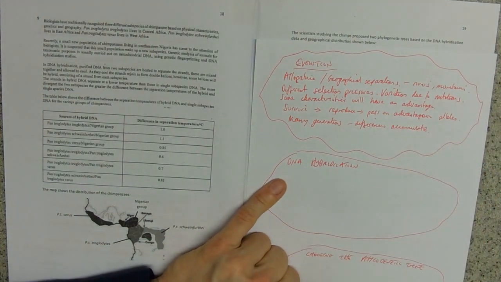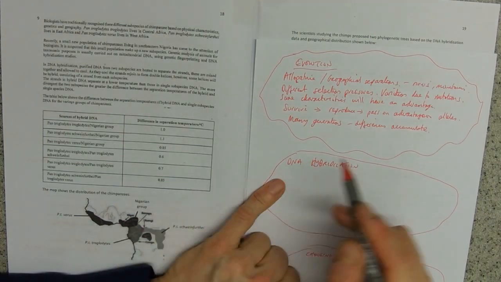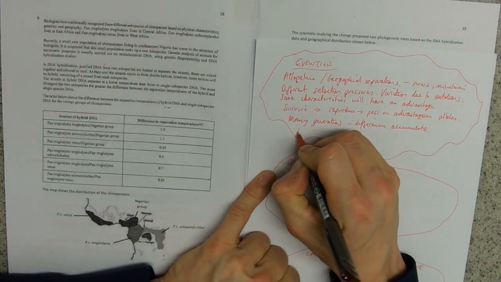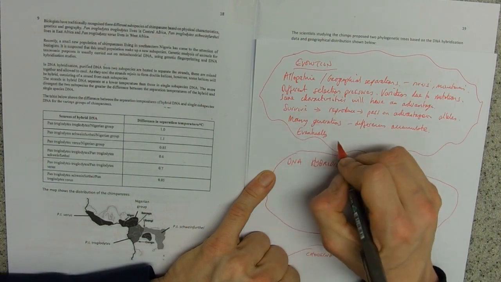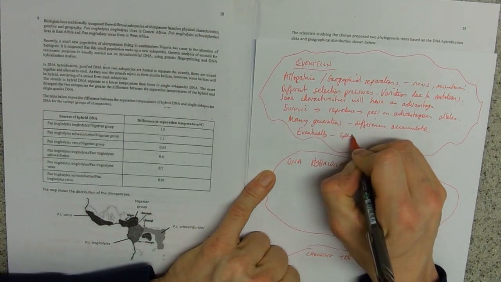And eventually, maybe not in this situation here, but eventually you will get new species.